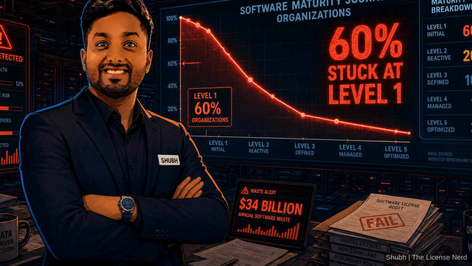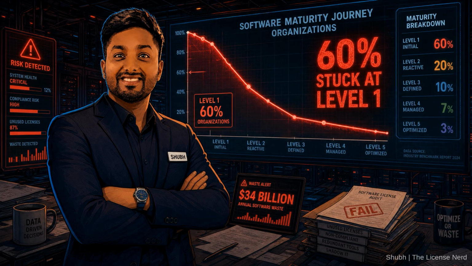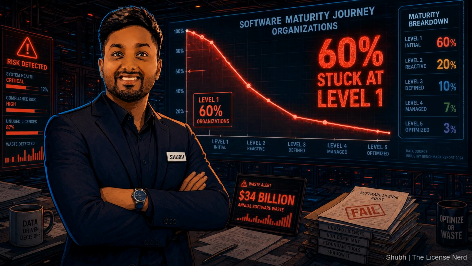Mistake number 2, insufficient executive support. SAM initiatives span across IT, procurement, legal, and finance. If your CIO or CFO isn't actively championing the program, you will never get the cross-departmental collaboration you need. You will be ignored.